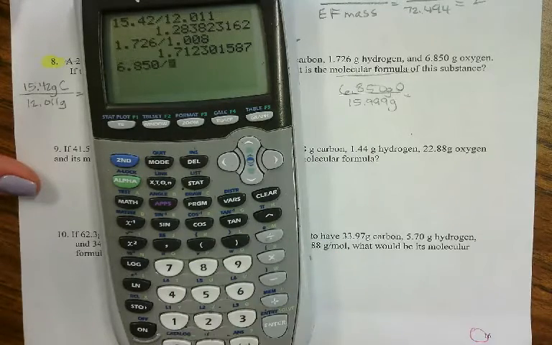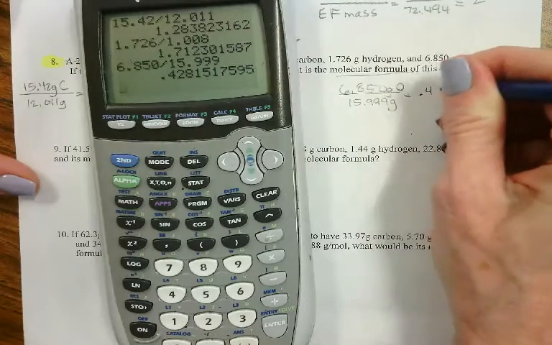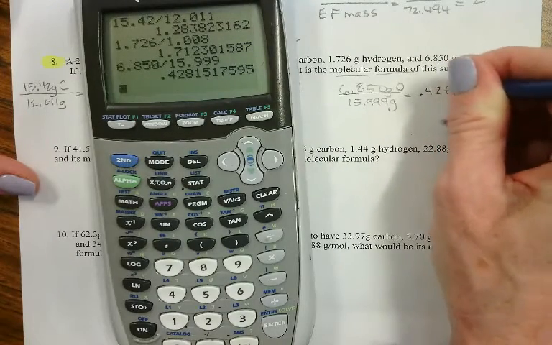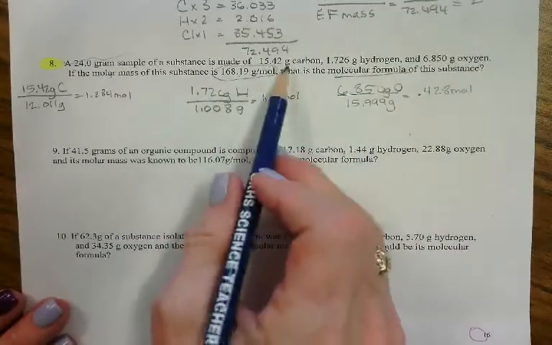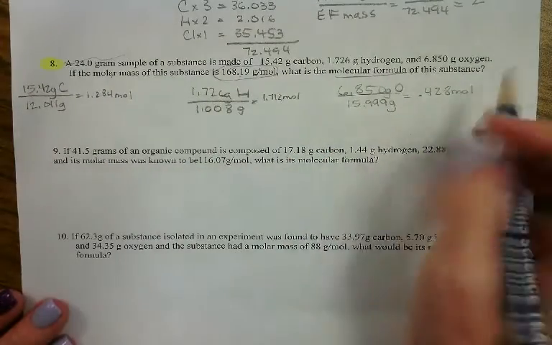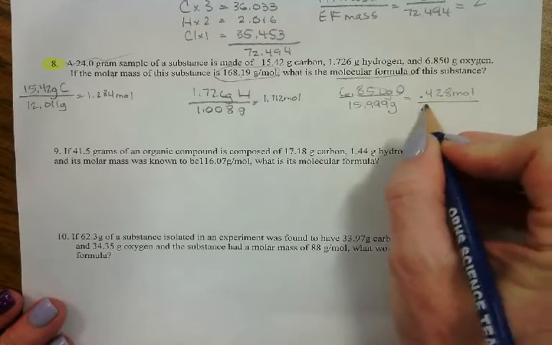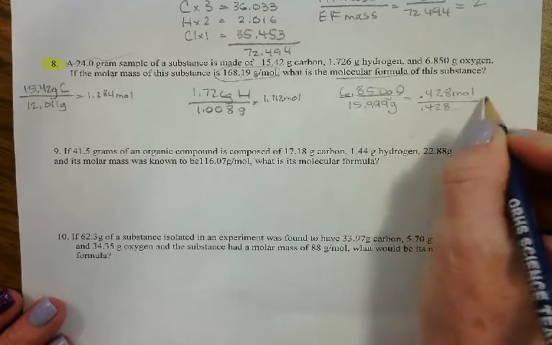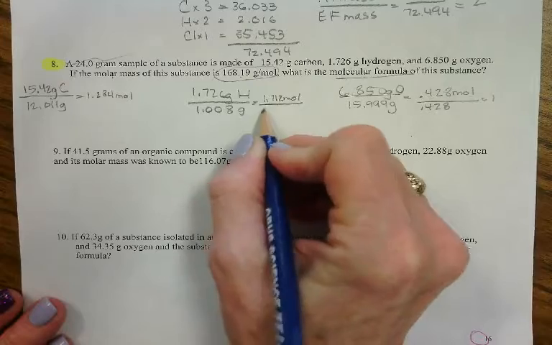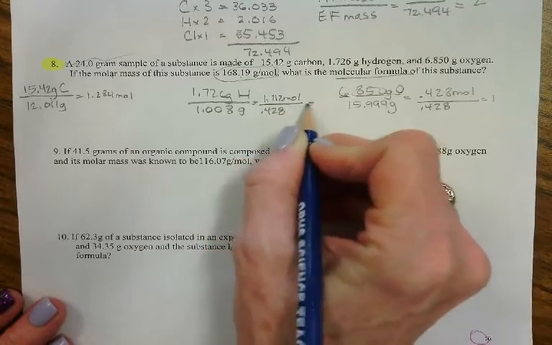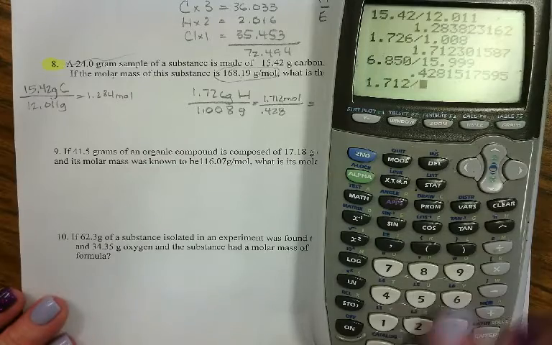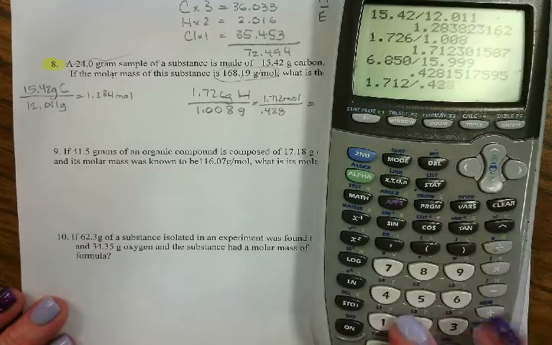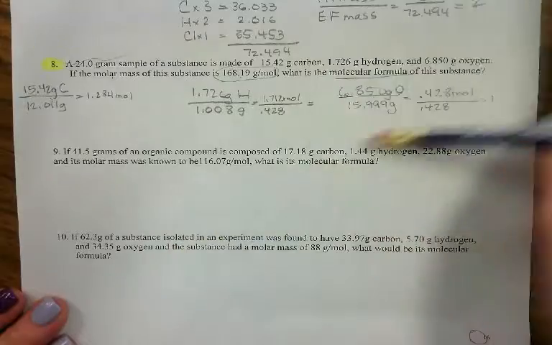6.850 divided by 15.999 is 0.428 moles of oxygen. So we've got percent to mass, mass to moles, divide by smallest. Well, that's clearly the smallest, so divide everything by 0.428. 1.712 divided by 0.428 is 4. Ooh, 4 on the nose.